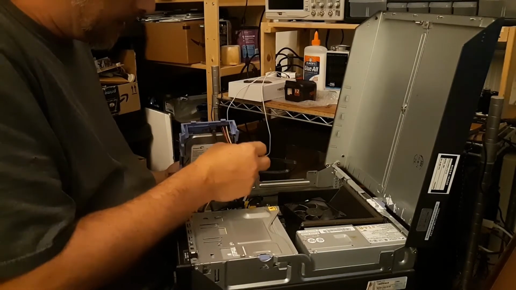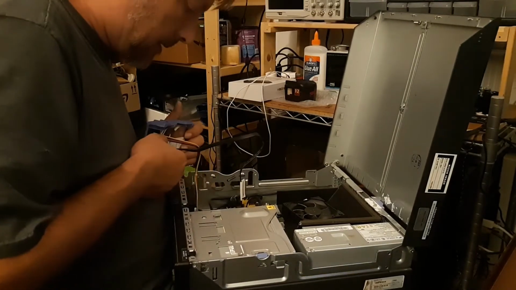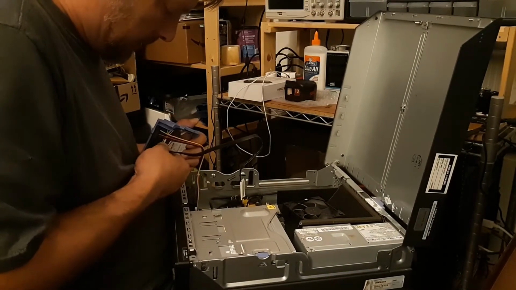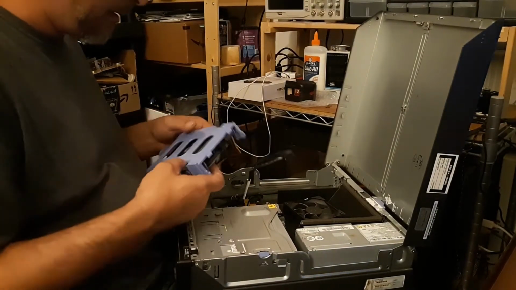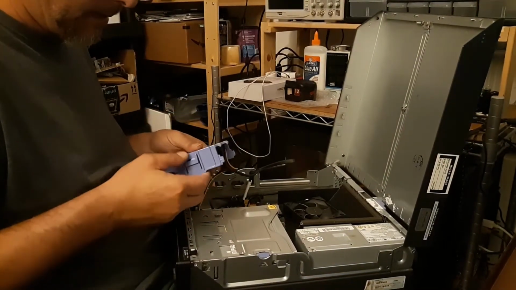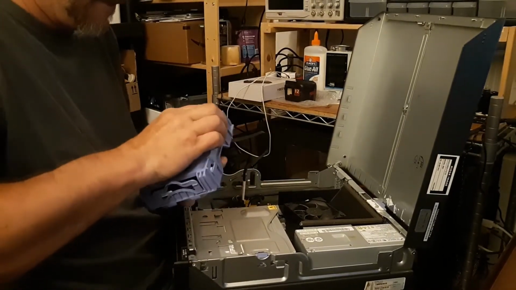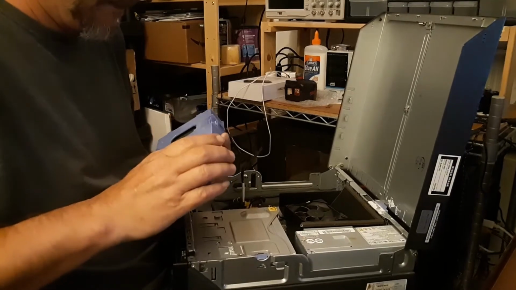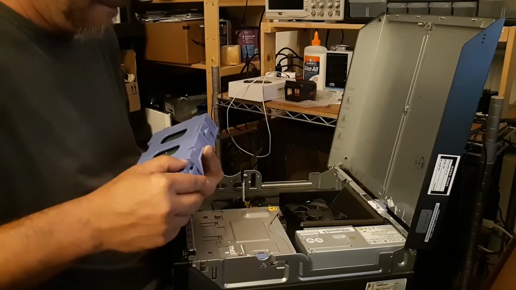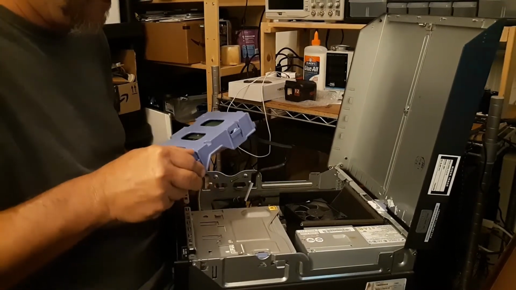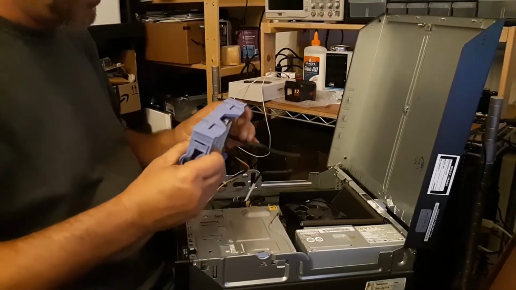Oh wow, this is a really old style type of hard drive. If I can get it out. Okay.